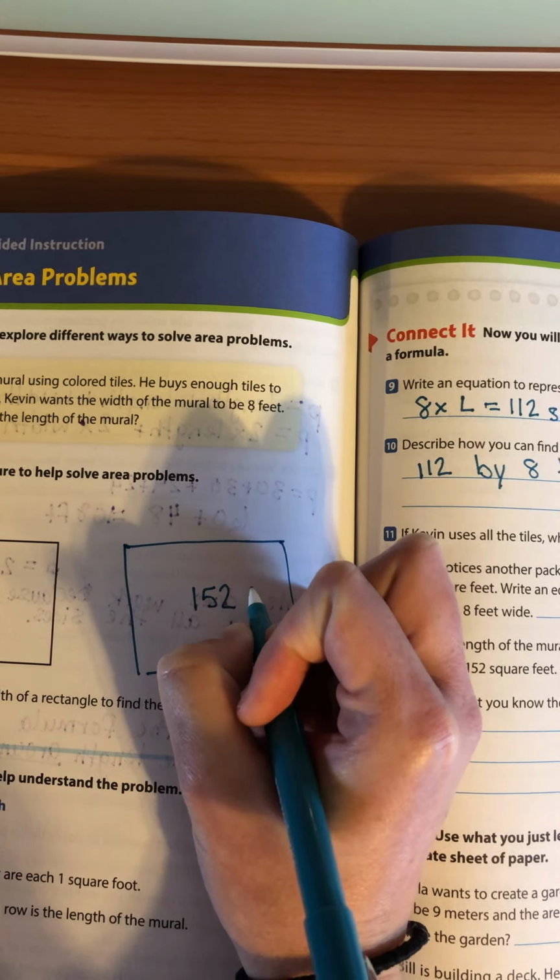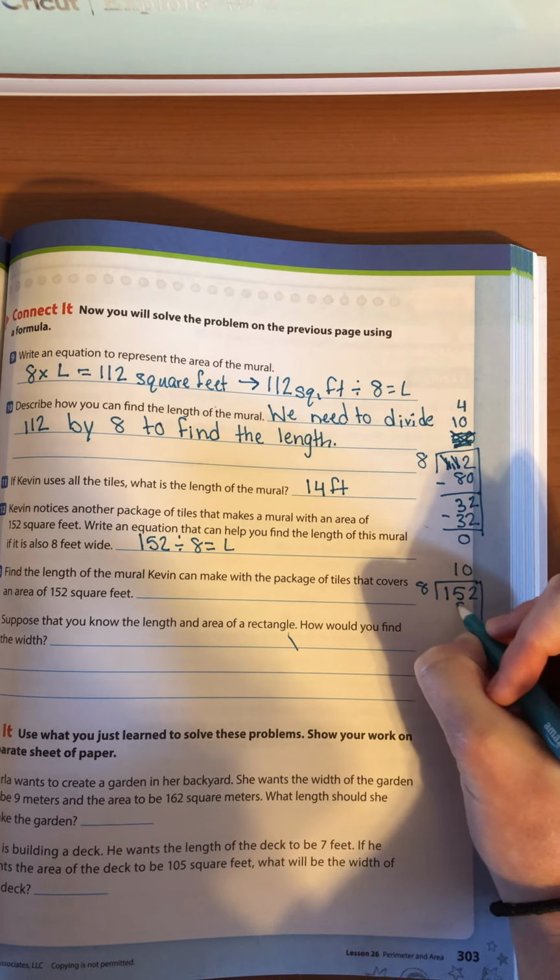So find the length of the mural Kevin can make with the package of tiles that covers an area of 152 square feet. We need to divide 152 divided by 8. I'm going to use 10 again. 80.